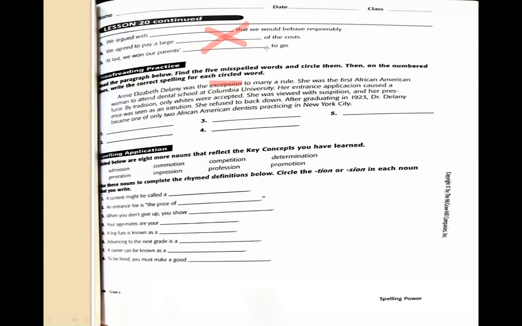Continue reading. She was the first African American woman to attend dental school at Columbia University. Her entrance application. Where is the mistake? Marwan Amr Usama, where is the mistake here? In the second line. Where is the mistake in the second line? Which word is misspelled?